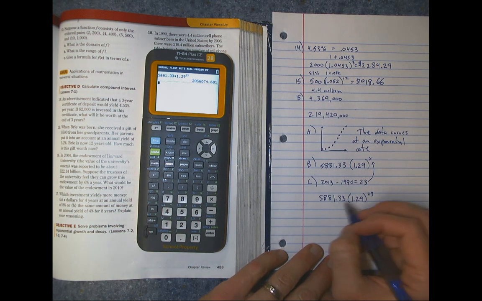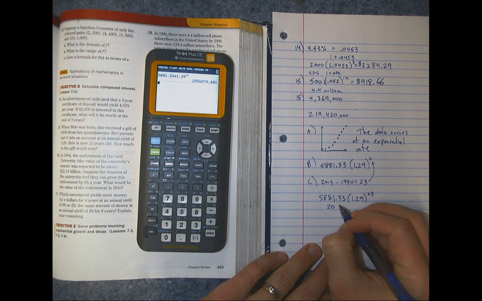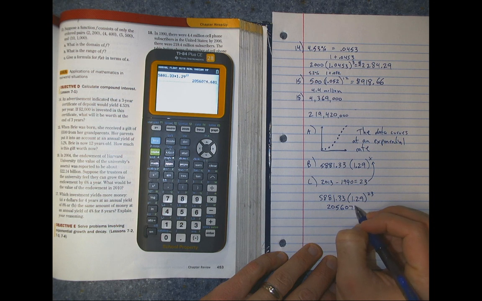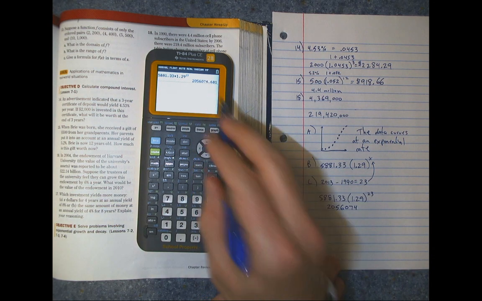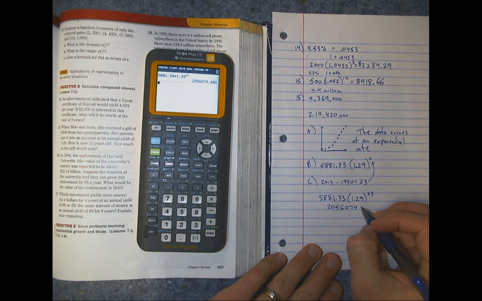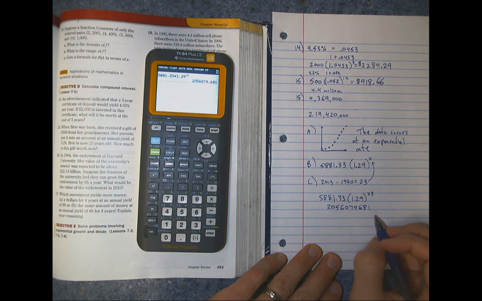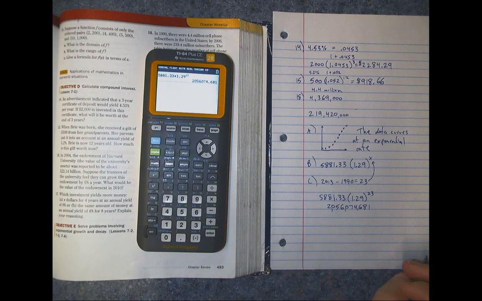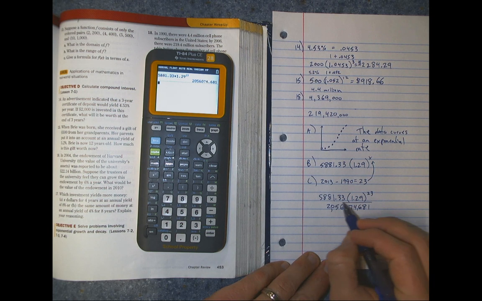So this is just one big number. If I left it like this, where the decimal is right now, I would have to say this is thousands. So for the sake of making a nice number that we can understand, we're going to just move that decimal 3 spots. And we get our answer right there: 2,056,074,681.